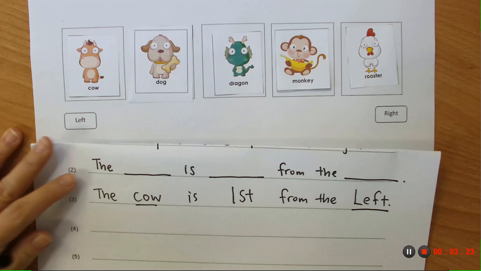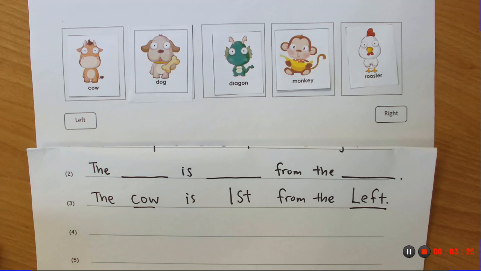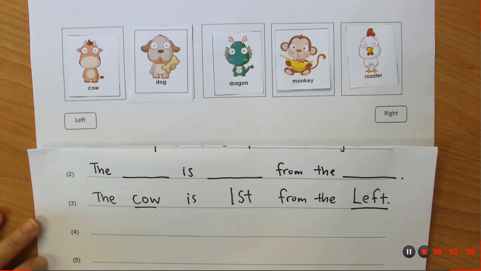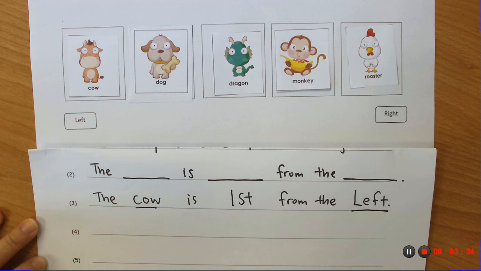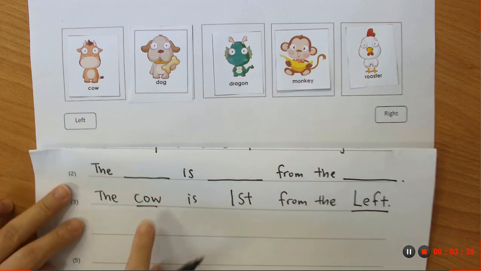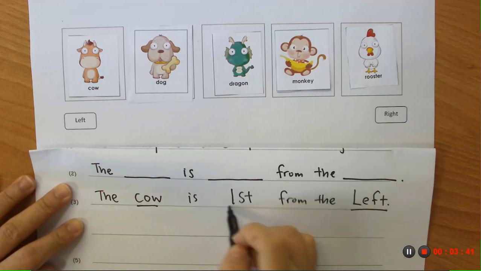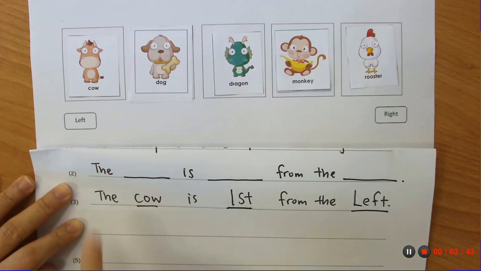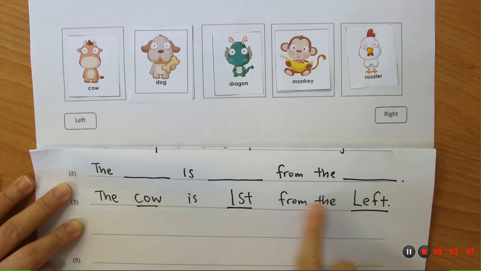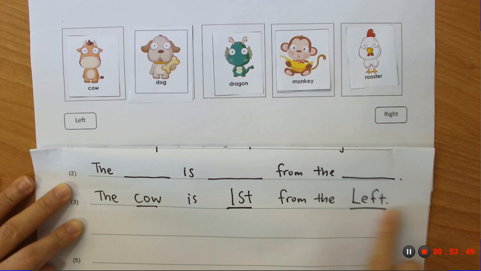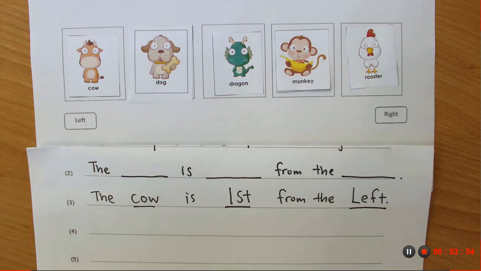Is that clear? Now, so each group member, you will pick one animal, you will write the sentence on the paper. The group leader will check if everyone has written it correctly. Remember, the animal is from which position, from the left or the right, the direction. Is that clear? Okay, are you ready?